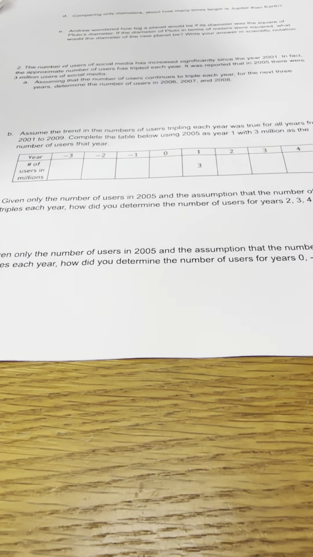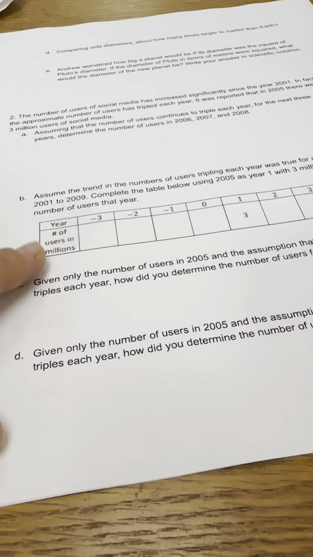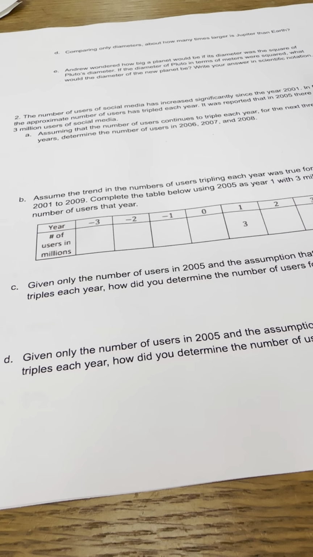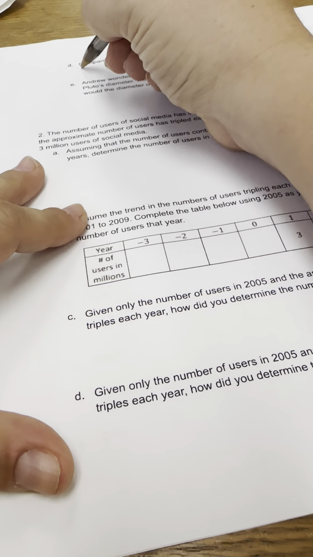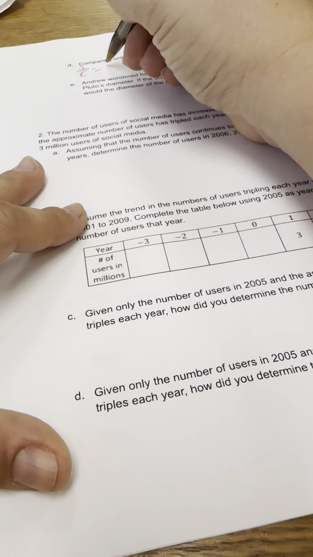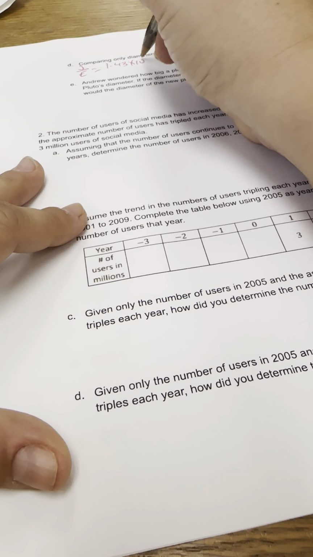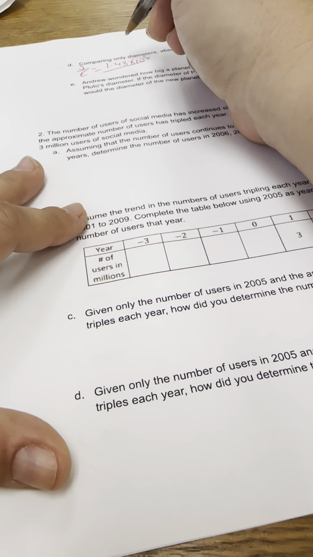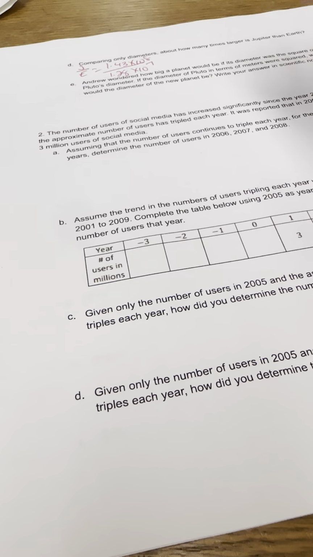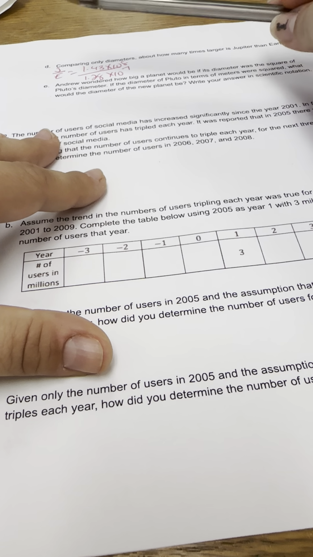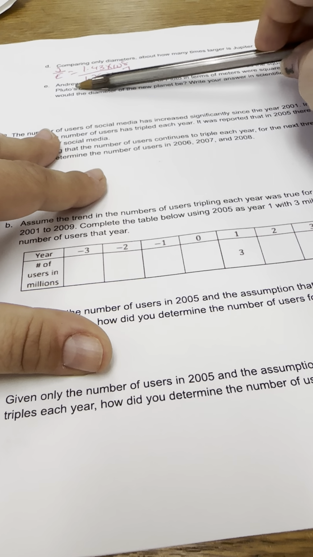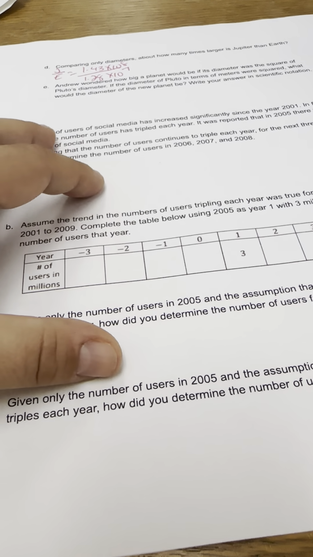All right, next page. Comparing only diameters, about how many times larger is Jupiter than Earth? Ooh, there's not a lot of room here. Sorry, guys. All right, so I have Jupiter divided by Earth. Jupiter is, again, 1.43 times 10 to the 8th. Earth, then, is 1.28 times 10 to the 7th. In this case, the numerator is larger than the denominator, so I don't really have to do too much.